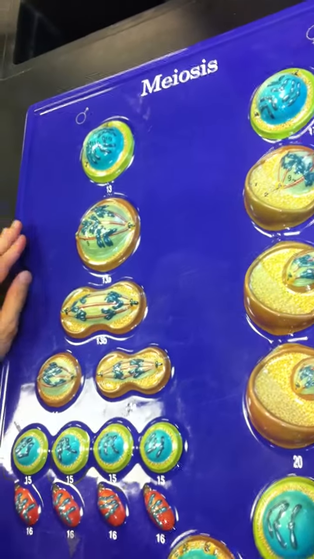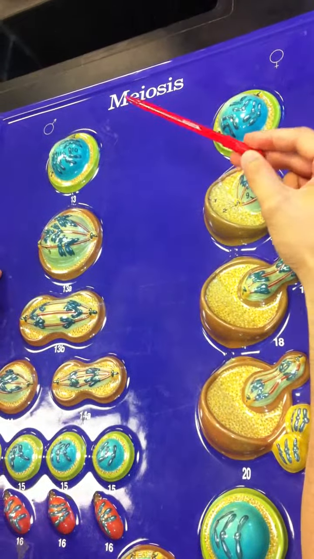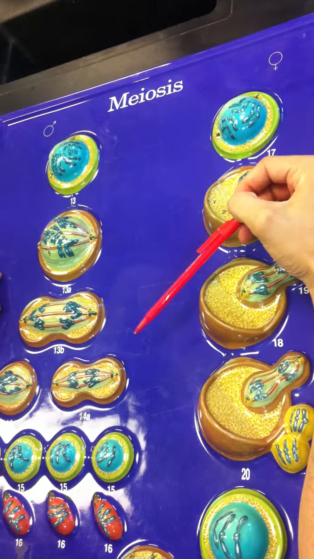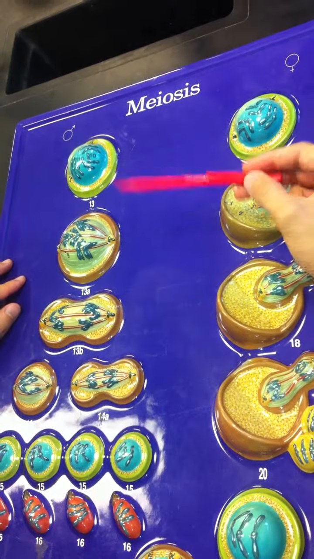Okay, here we go. Meiosis in a nutshell. So the biggest thing to keep in mind, meiosis, unlike mitosis, goes through two different phases. So you have to make sure you list prophase and then either one or two.